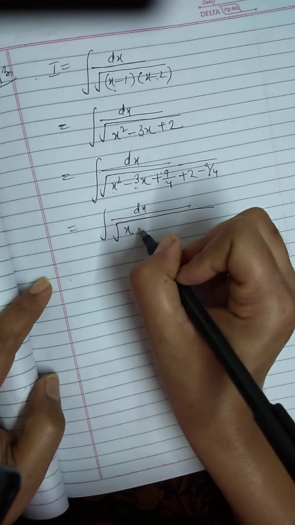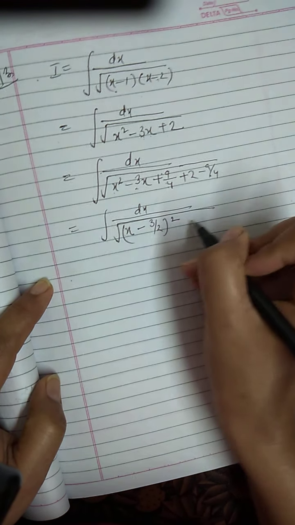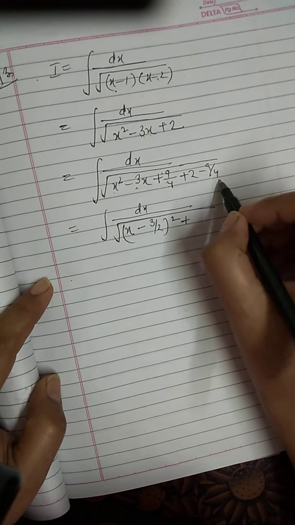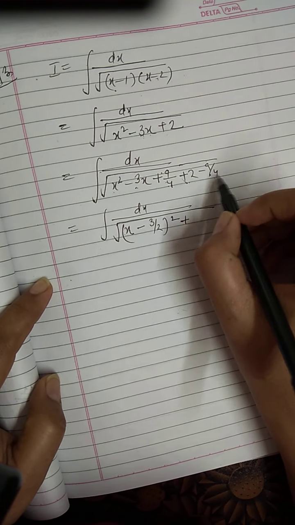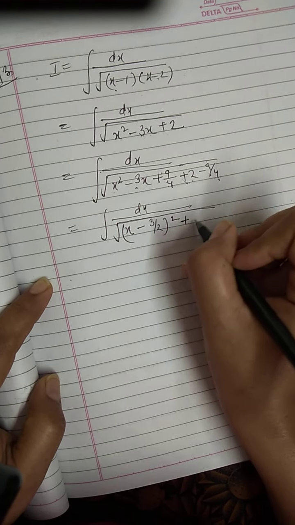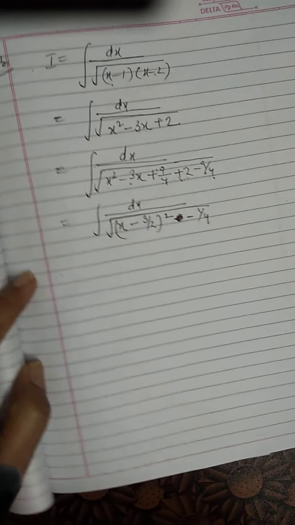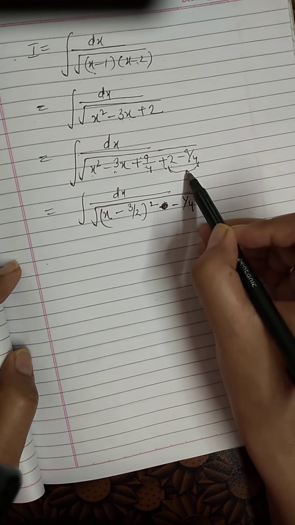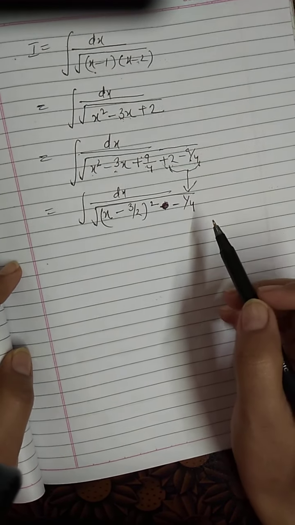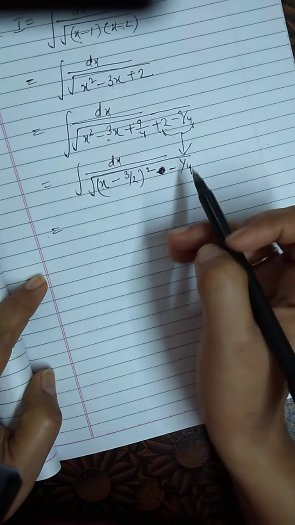And this can be written as x minus 3 by 2 whole square plus, now what is this coming? 2 minus 9 by 4, 4 into 2 is 8, so it will not be positive, it is minus 1 by 4. These two terms are giving minus 1 by 4.